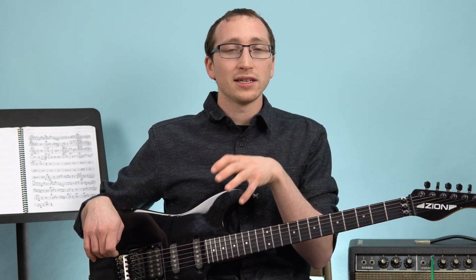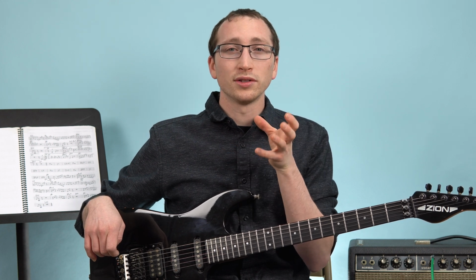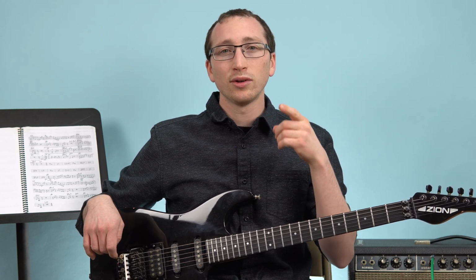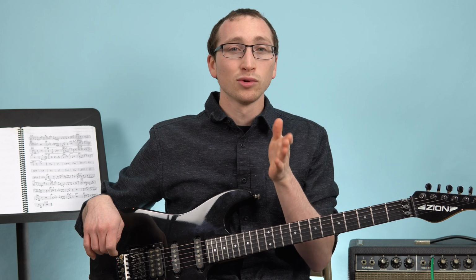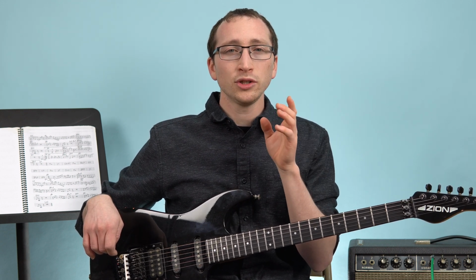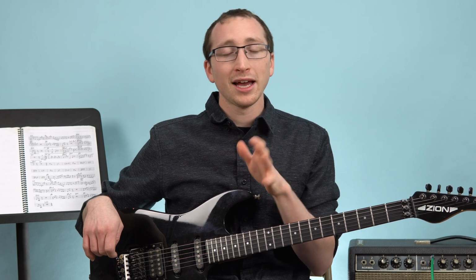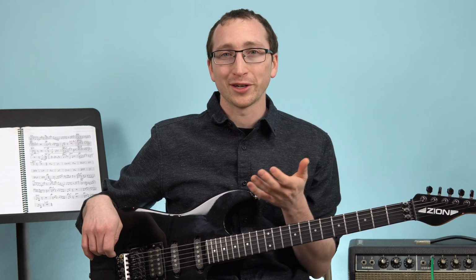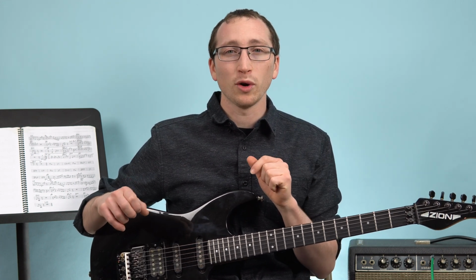So what this means is if you're in a major key and you want to go to the relative minor key, you go up to the 6th note of that major key, and that's the root of your relative minor key. And going from minor to major, you go up to the 3rd note in the minor key, and that's the root of your relative major key. So same exact thing as we did before.